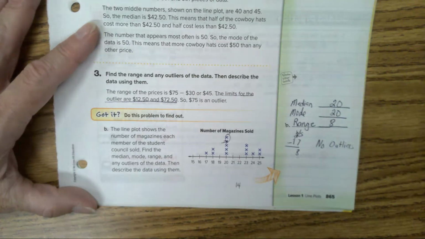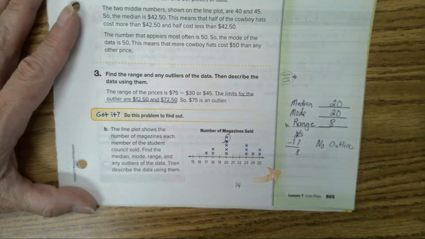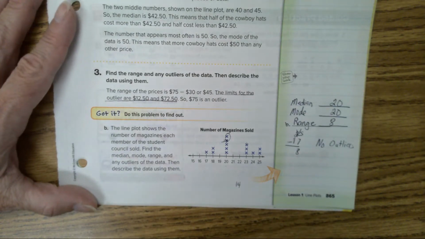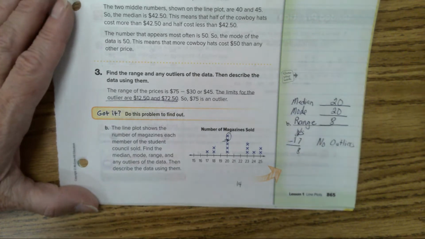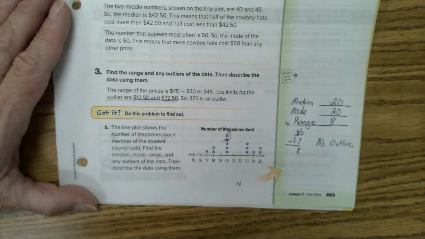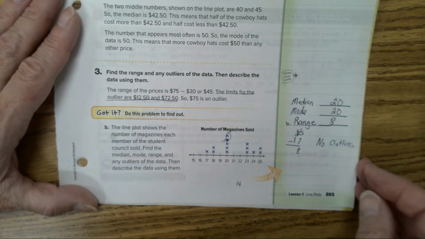Okay, so if you had to describe it, the number of magazines sold is around 20. Wouldn't you say? You say, oh, the class sold around 20 magazines. That's a pretty good estimate, right? Yeah, because it's either a little bit more or a little bit less, but it's going to be around the 20s. Any questions on that? Good. Let's go on to 866.